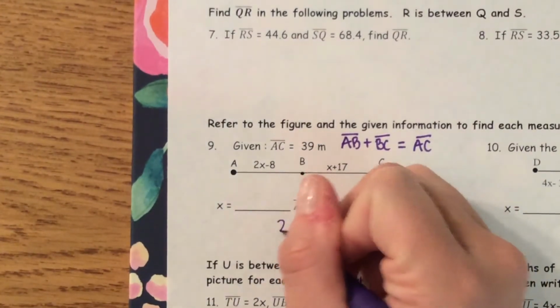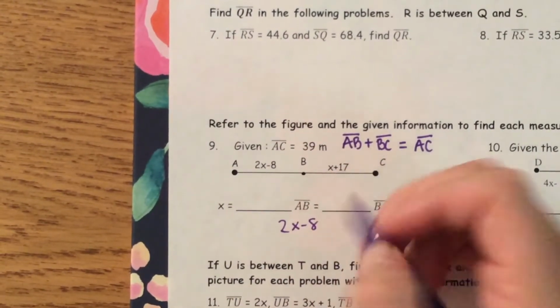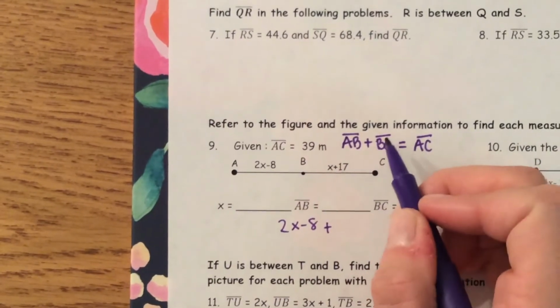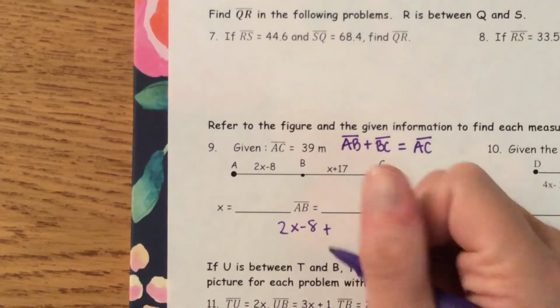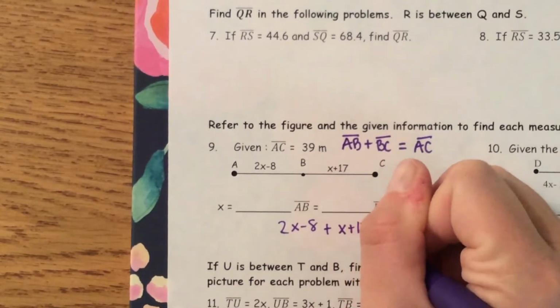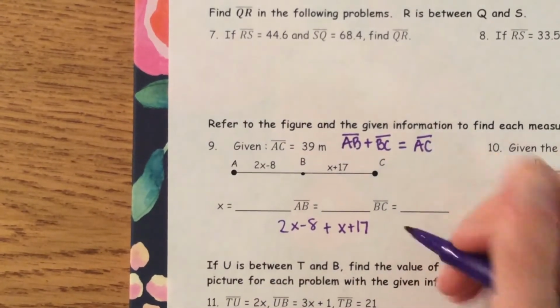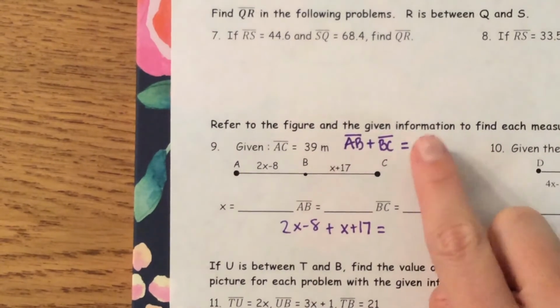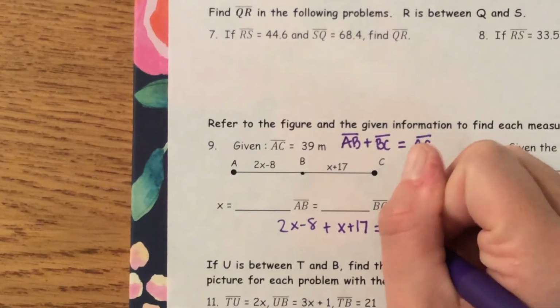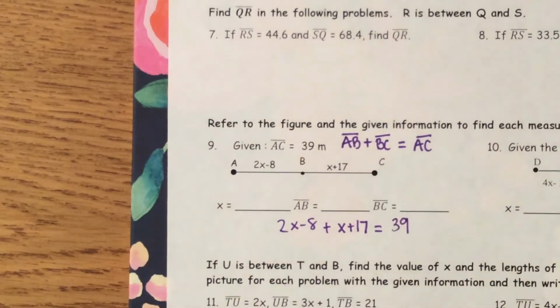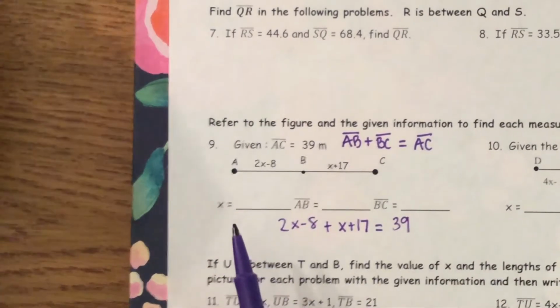I'm going to do that down here. Plus, instead of segment BC, I know that from B to C, that's x plus 17. And then equals, instead of AC, I know that segment AC is actually 39. So I'm going to put equals 39. Okay. Now, I want to solve this for x, right? I want to figure out what x is. That's what the question is asking me.